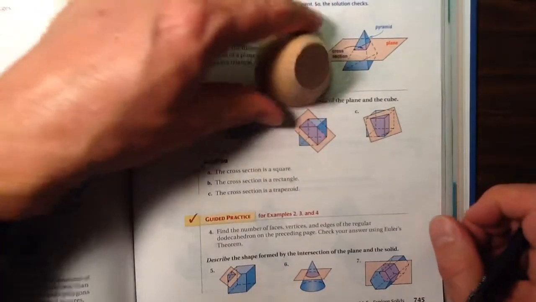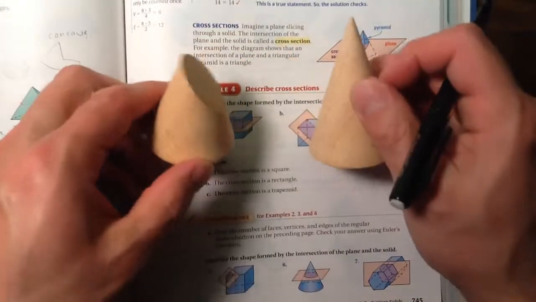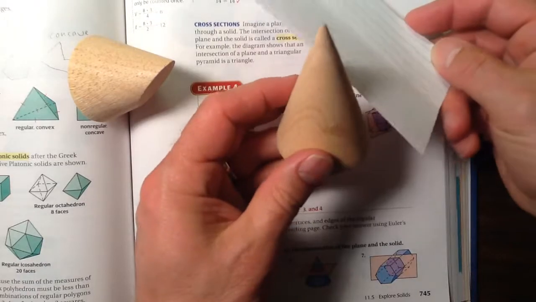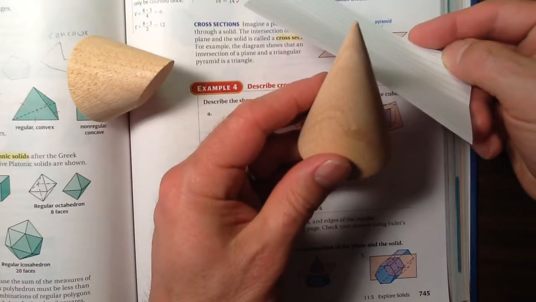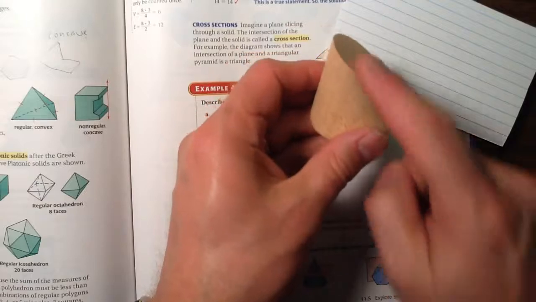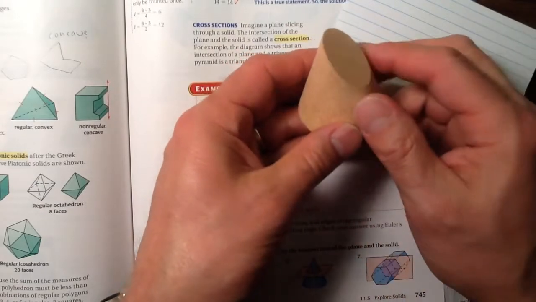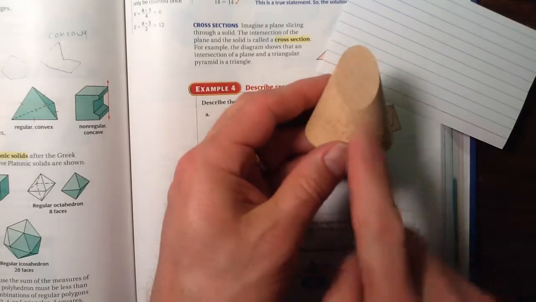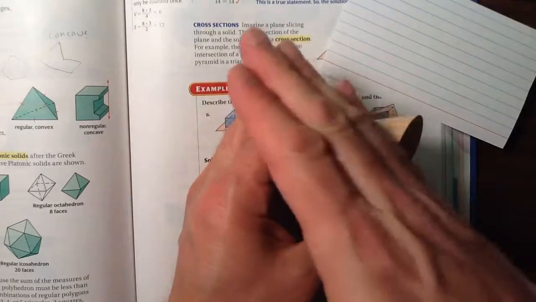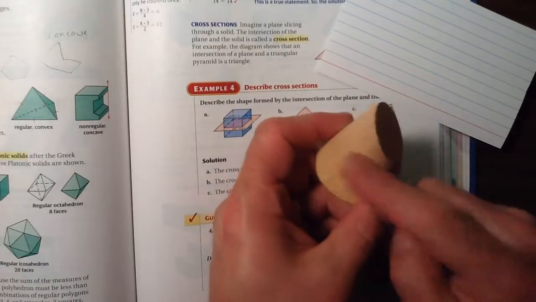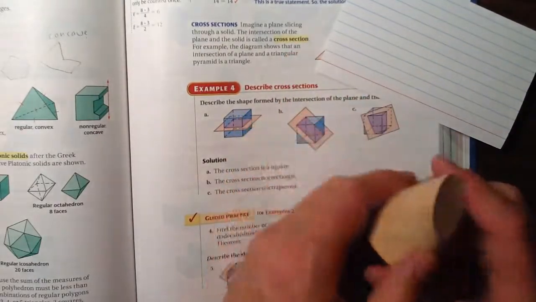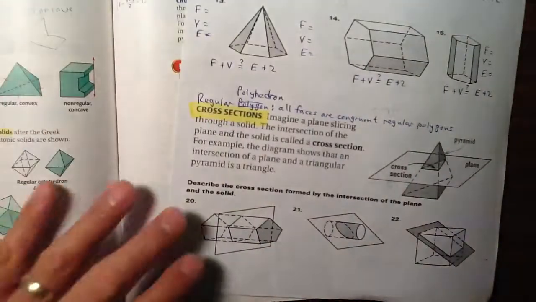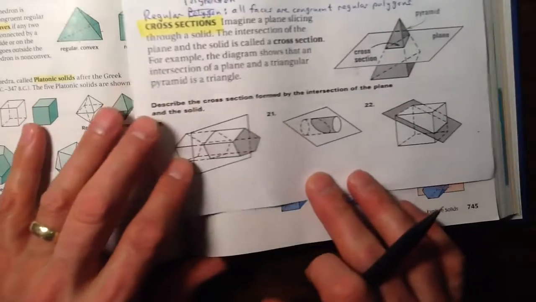Here's an example, if you can see that, of taking a cone, and if I was to come in and do a cross section on this cone, I could cut off the top here, and what would that create? In this case, it creates an oval because it's at an angle. If it was parallel to the base, it would create a circle, but at an angle, it's creating an oval. Alright, so that is it. You are ready now to finish these last three.